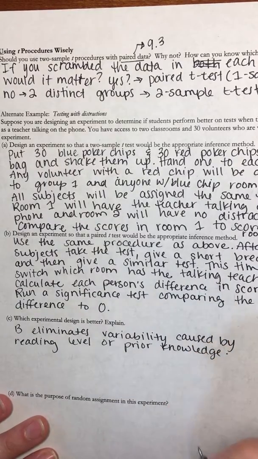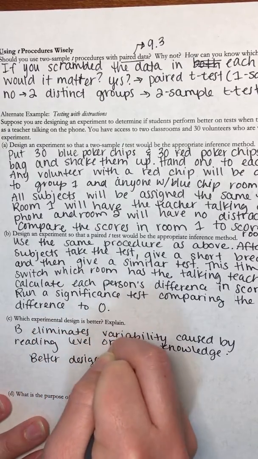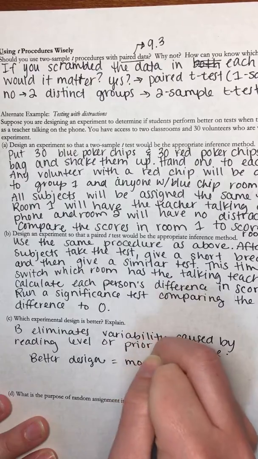Reading level, prior knowledge, anything like that. Better design gives more power to your experiment.